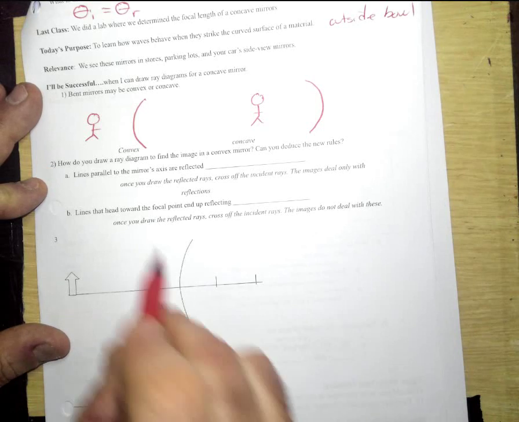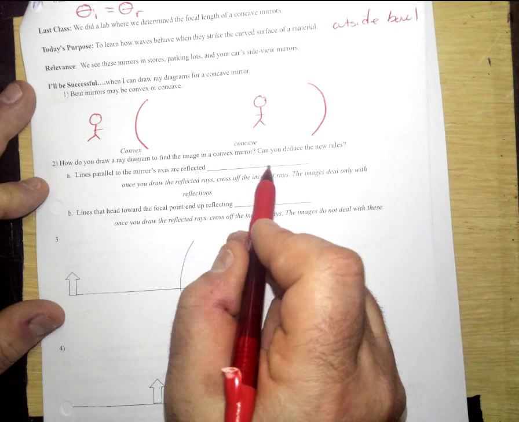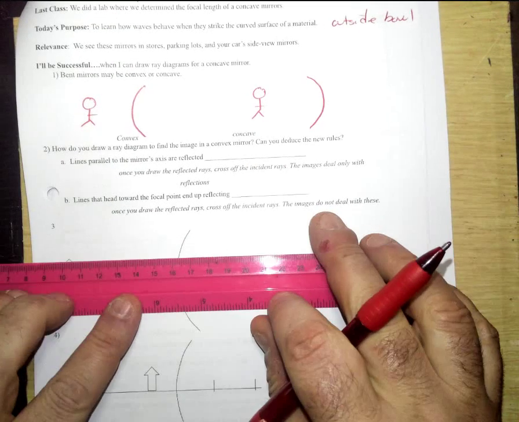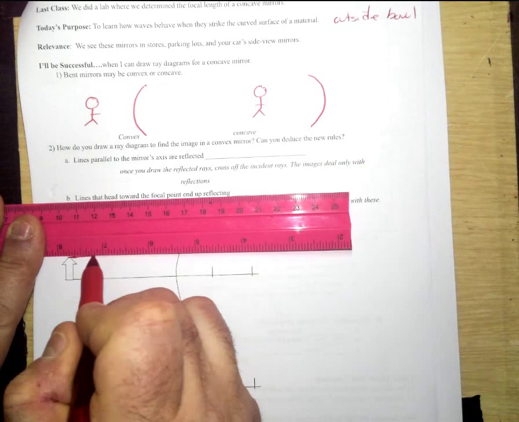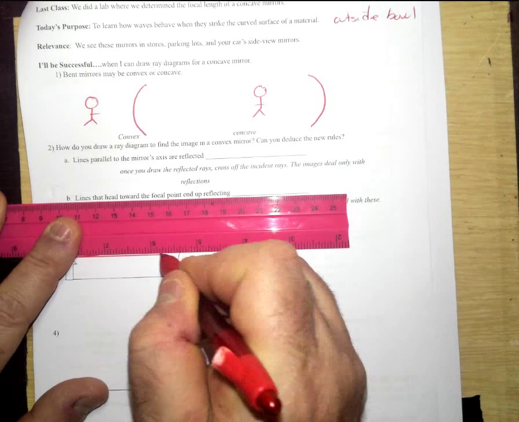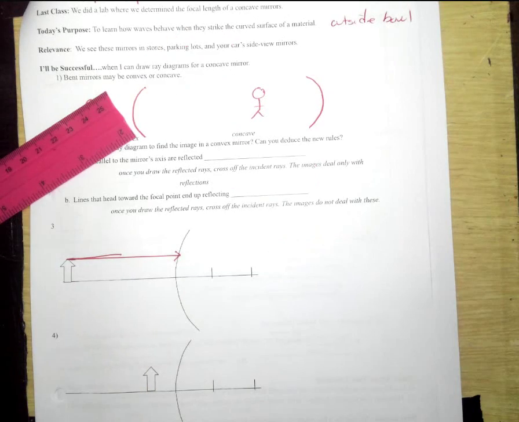So how do you draw a ray diagram to find the image in a convex mirror? How can you deduce the new rules? Where's my ruler? Here's a ruler. What do you think is going to happen when a parallel ray that's parallel to the axis hits the surface there? Now this is a solid mirror. It is not a lens where the light passes through it. This is a reflecting surface.